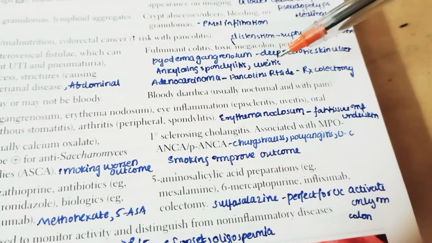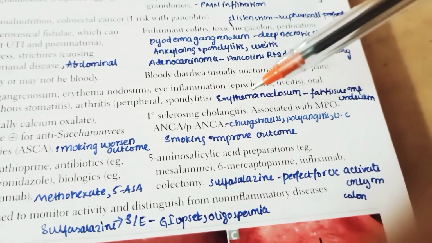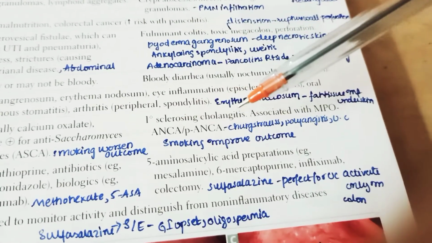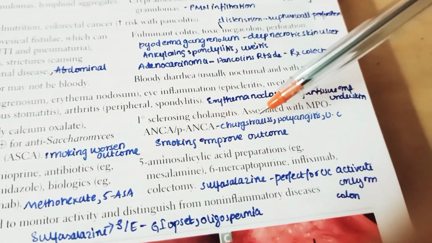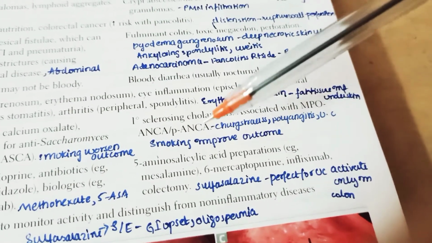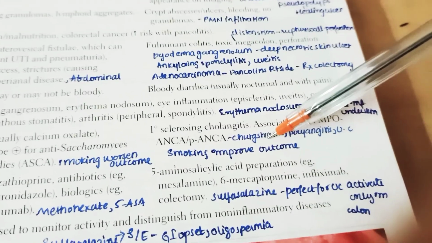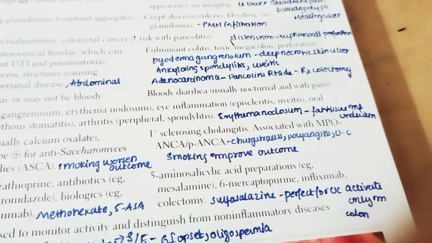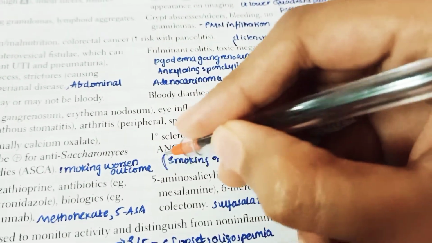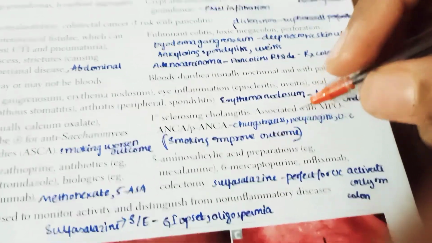Next, bloody diarrhea, that is very important, with nocturnal pain. And primary sclerosing cholangitis, that is associated with MPO-ANCA, and P-ANCA. So if P-ANCA, Churg-Strauss, polyangiitis, ulcerative colitis, all these are associated with P-ANCA. Smoking may improve the outcome here. This is a very funny thing. Smoking always affects us in some problems, but that's why this is a unique thing which we need to remember. Smoking is improving the outcome in the case of ulcerative colitis.